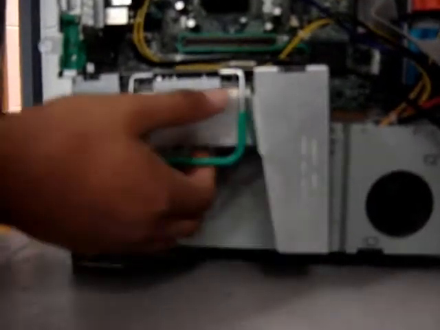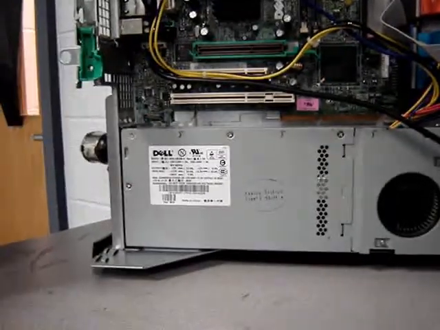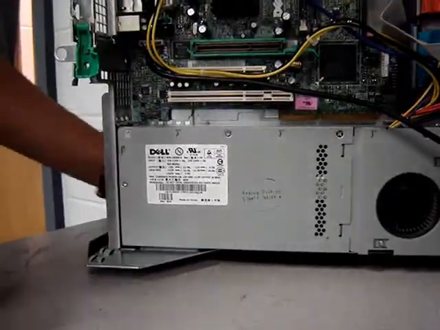The power supply in this computer is actually under this. This is called a riser card. And what you do is you pull out the riser card just by lifting the tab up, and this is where you hold the base, but we'll talk about it a little later.